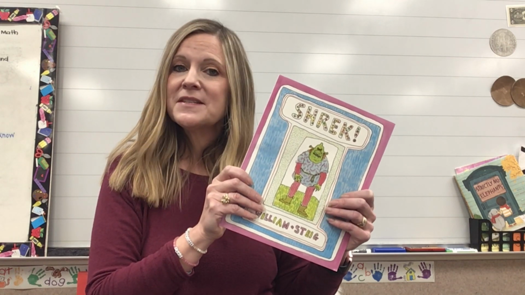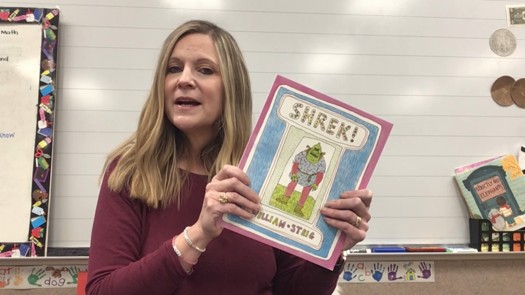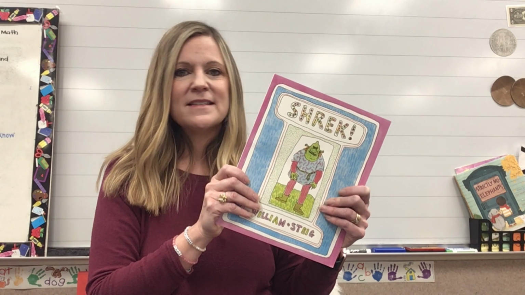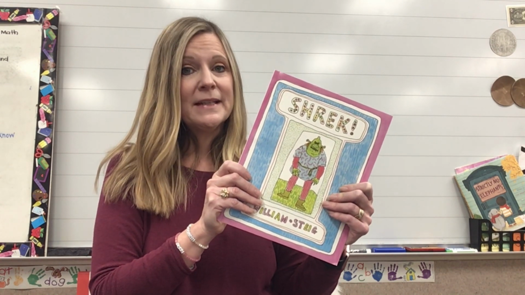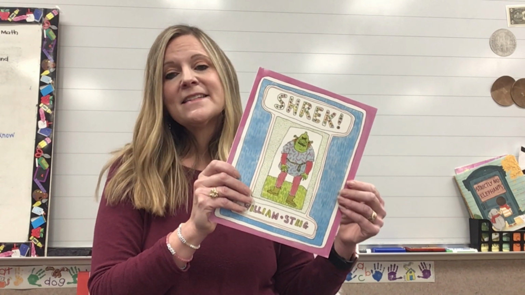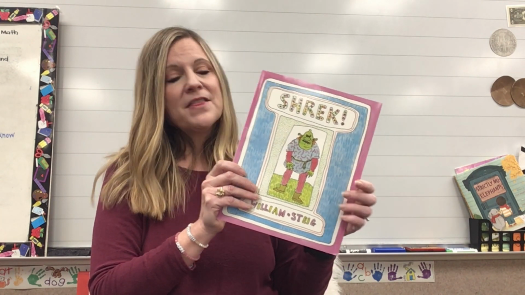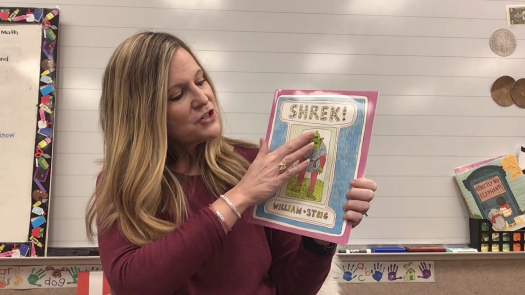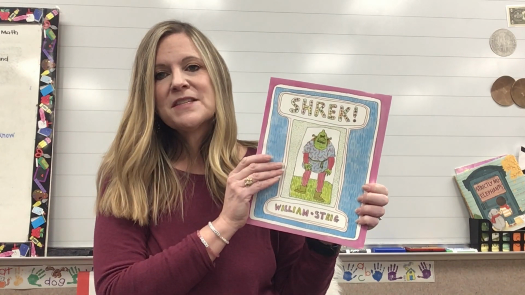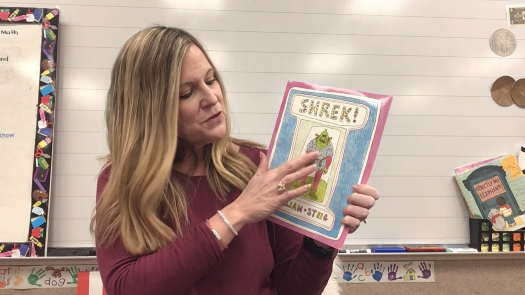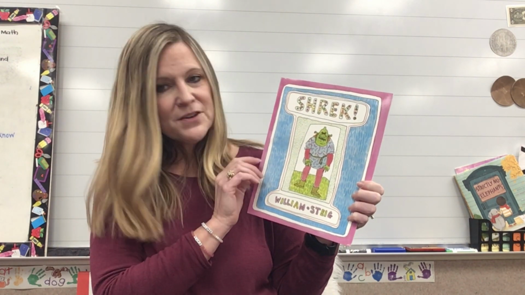Because if you have seen the movie Shrek, Shrek has an appetite for things that you and I might find a little bit icky. Next is your sense of touch. Think about if you were to touch Shrek's skin, what it might feel like. Think about your sense of touch when you look at the outfits that he wears.